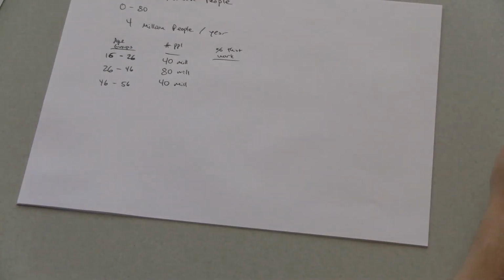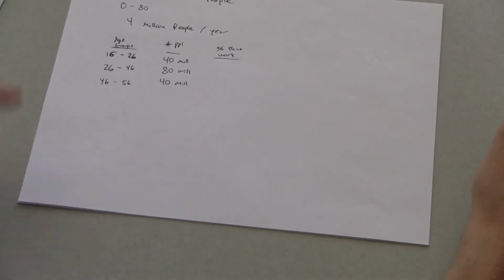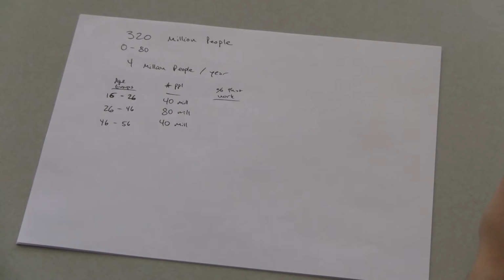So are you assuming then that everybody older than 56 is retired and not working? Yeah, I think that's the assumption that I'm making. Okay. Does that sound fair? You know, it's probably not right, but for this, it's fine.